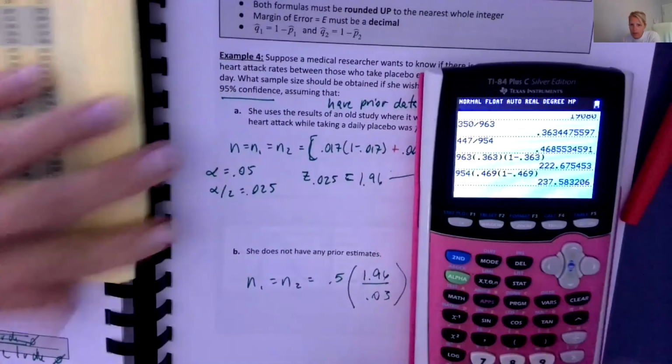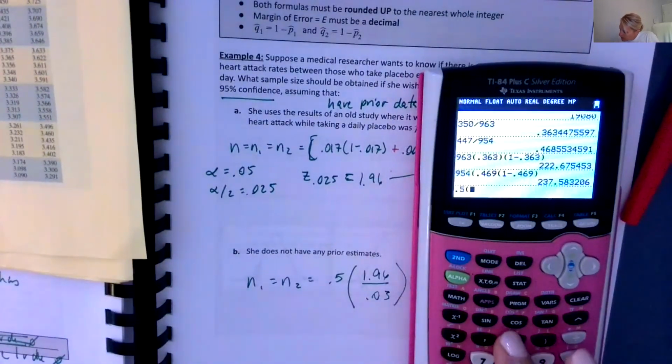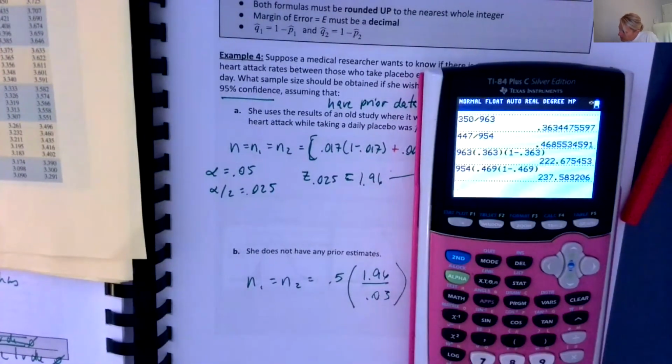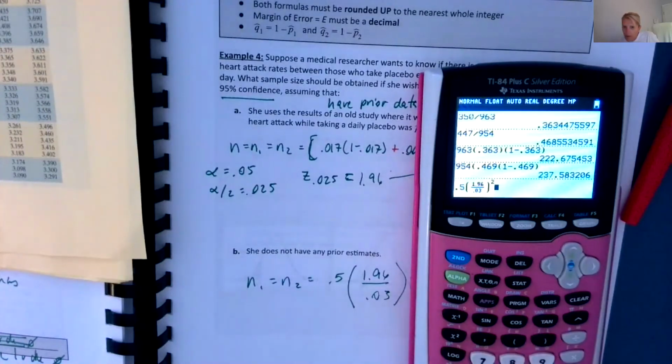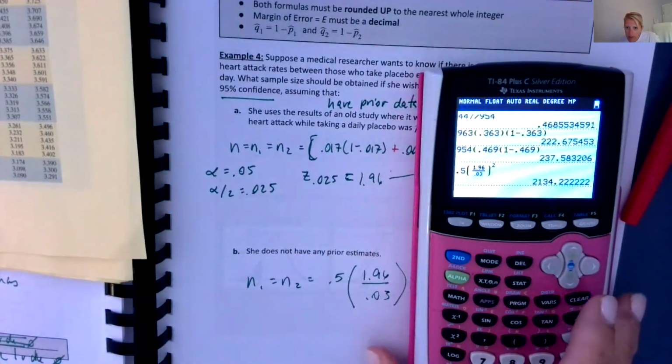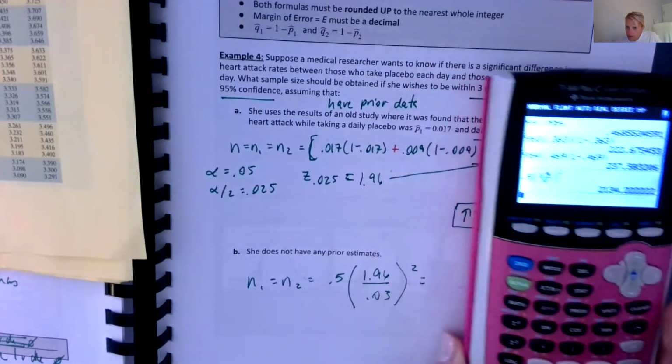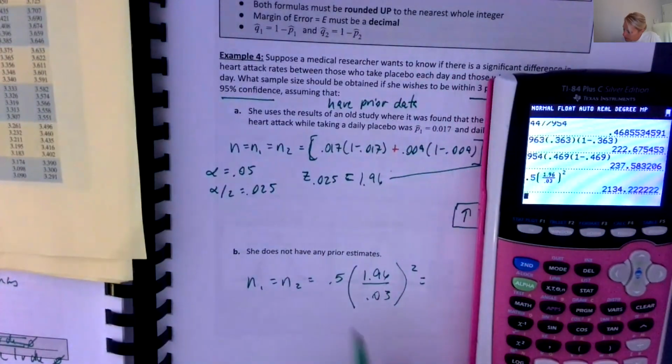See if you can just follow along here. So 0.5 parenthesis, and I'm going to make a fraction here. And we have 1.96 over 0.03. We're going to square that, and it looks like 2134.2. So we're going to round that up to 2135.